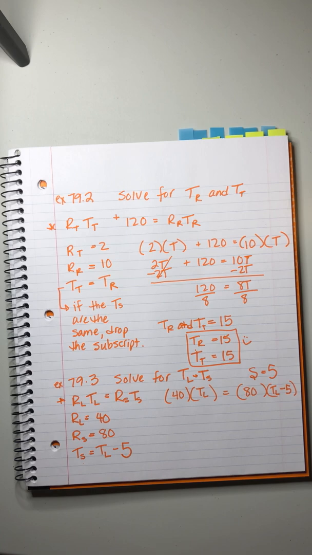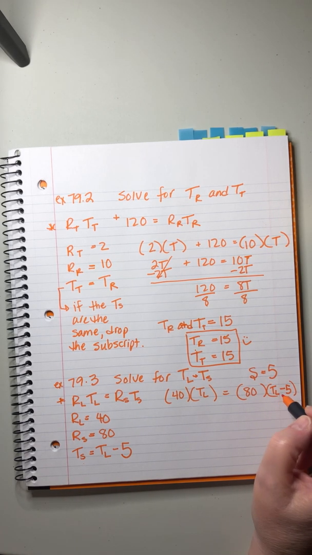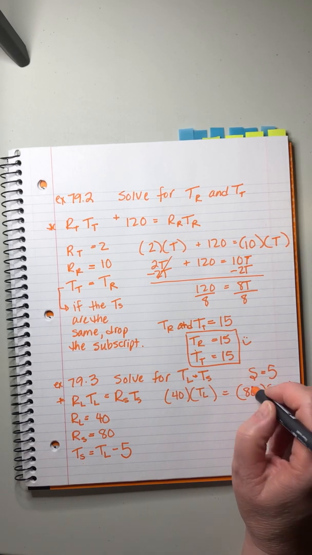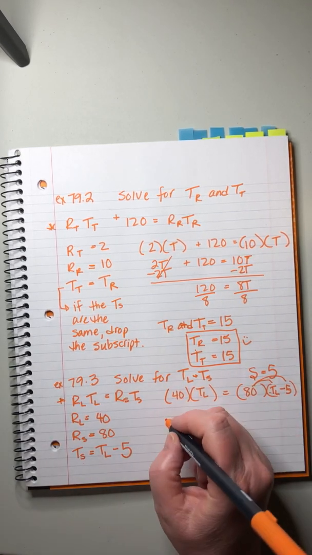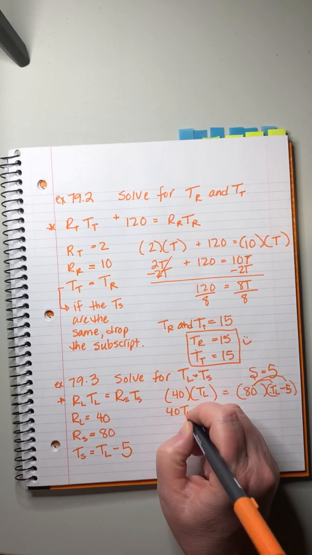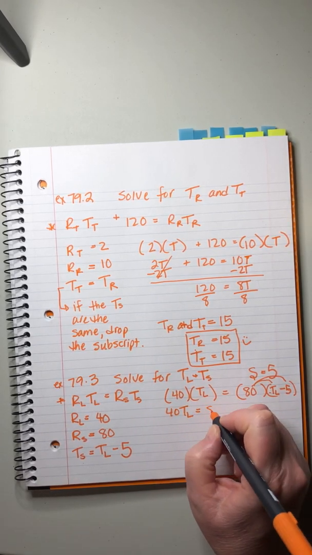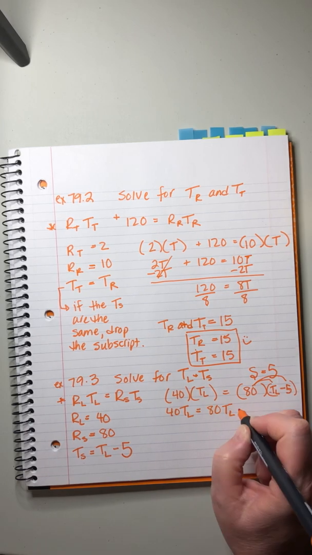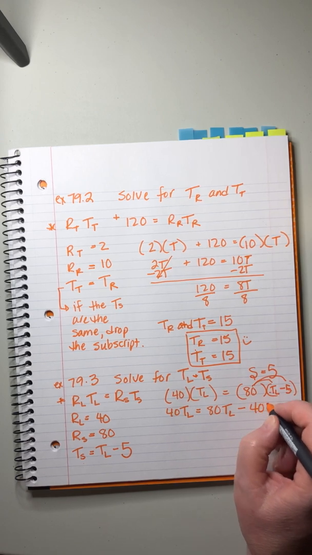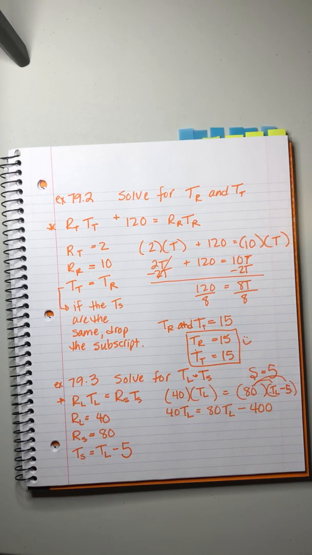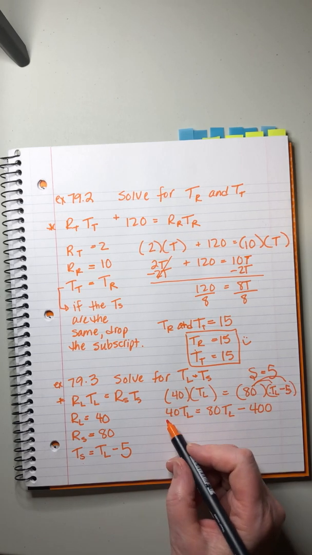That's fine. Okay, now let's remember here we've got basically a binomial, right? So we're going to have to distribute that 80 across. So this is going to be 40 times TL equals 80 times TL minus 5 times 8 is 40 plus another 0, 400. What? All right, well, we're going to have to deal with some negative numbers, but that's fine. It's not hard, it's just don't get confused. Let's swim the 80 TL this way.